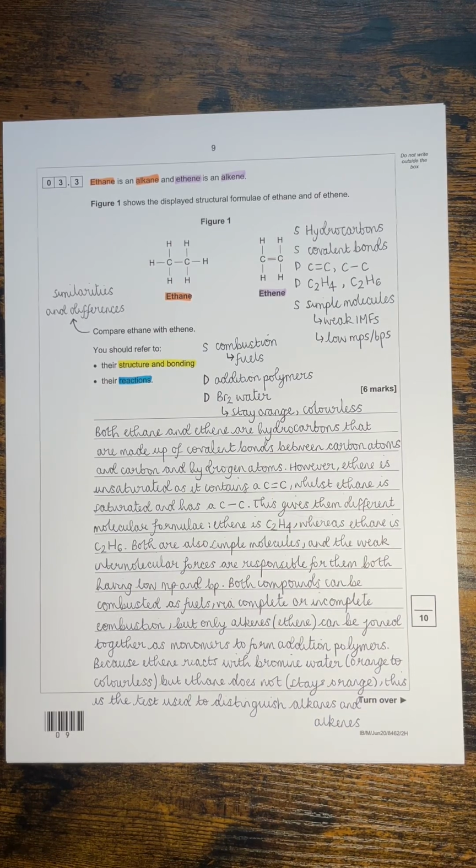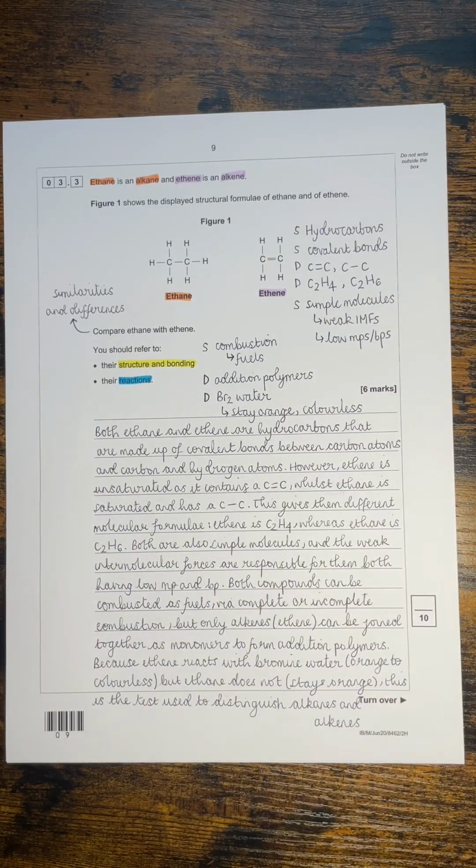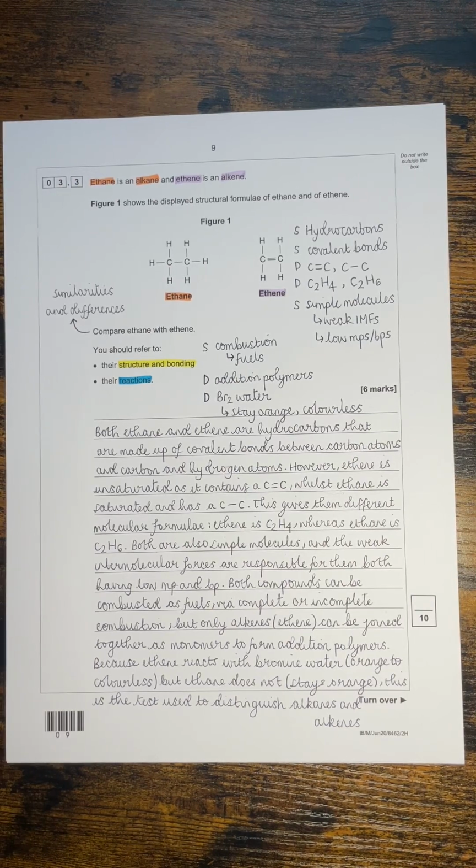But I wanted to write it out as a full answer so you could get a feel of how I've linked some of those points from our little plan up there together. And the other good thing about doing a plan is if you run out of time to finish this answer, but you've got your points up there, you will likely pick up a few marks for that. So if you are worried about time, get a bit of a plan down or just get a bullet point list written down, because you can still get marks that way.